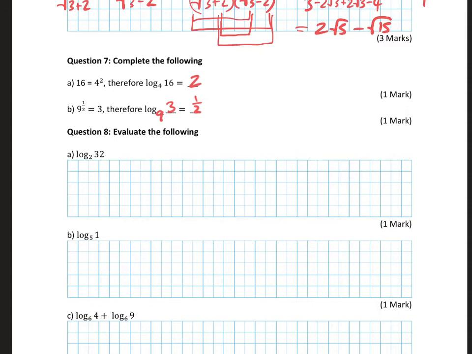Because the power that I'm raising the base number of 9 to is the power of a half, which is the square root. And the square root of 9 is the number of interest, which is 3.